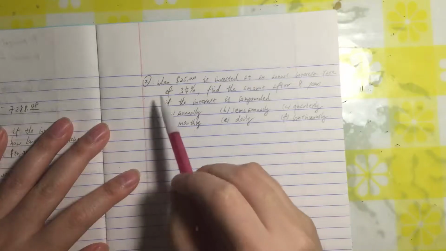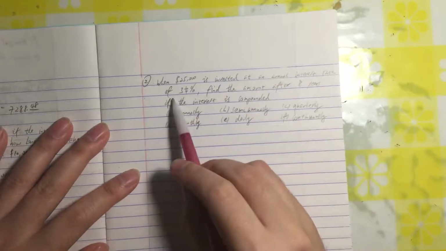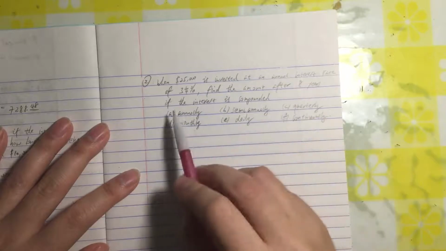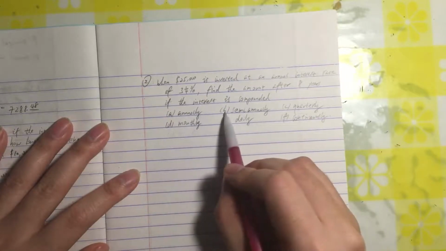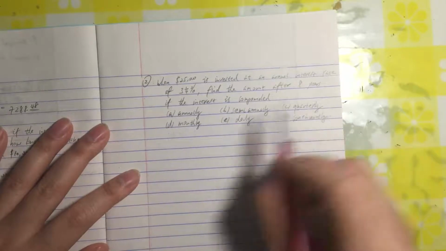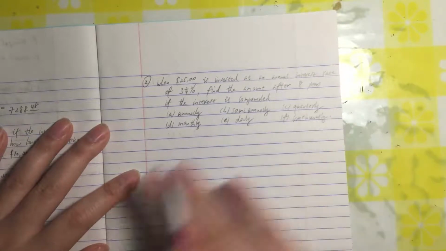Next example, when $25,000 is invested at an annual interest rate of 3.25%, find the amount after 8 years if the interest is compounded per A annually, per B semi-annually, per C quarterly, per D monthly, per E daily, F continuously. So let's first of all write down the given information.